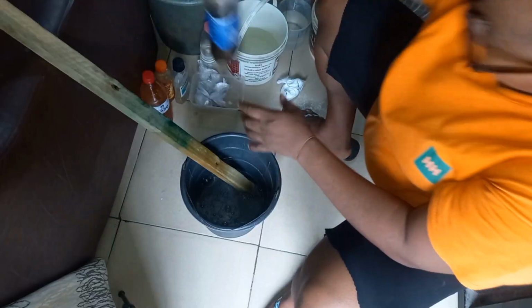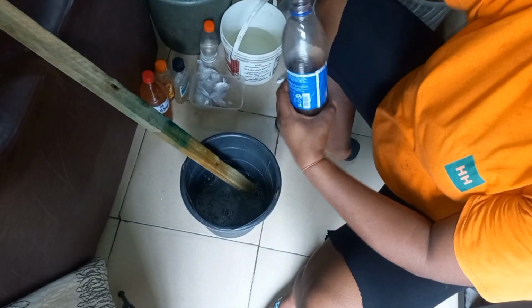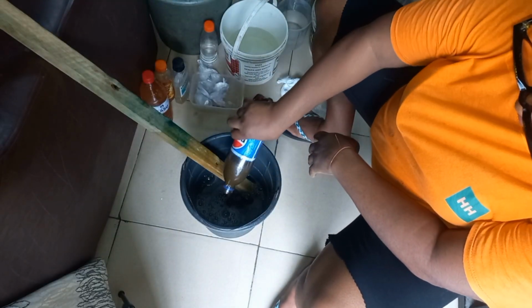And then we're going to put our sulfonic acid in the mixture.